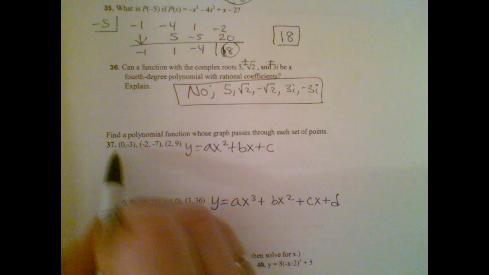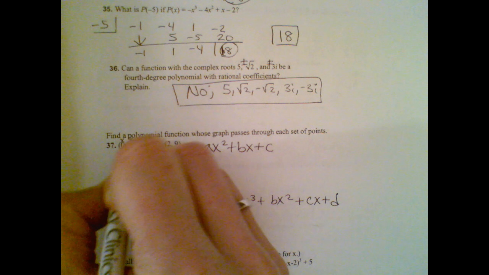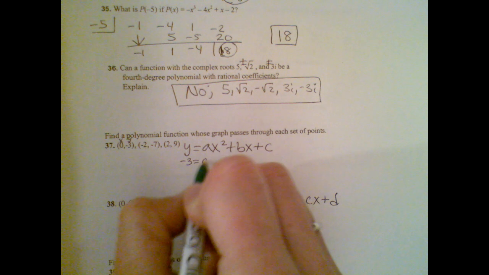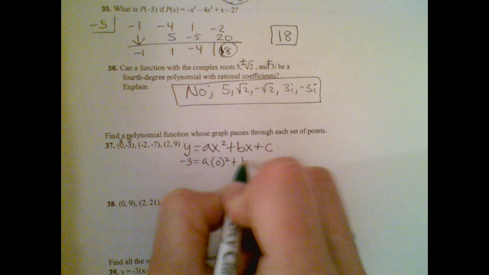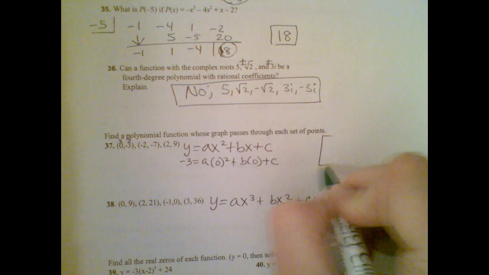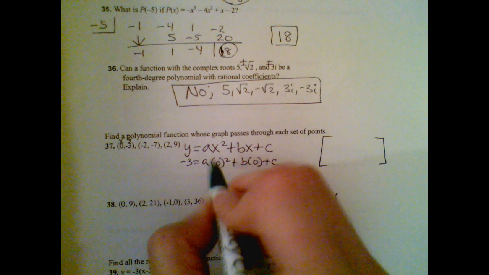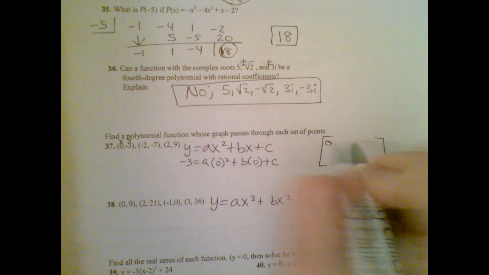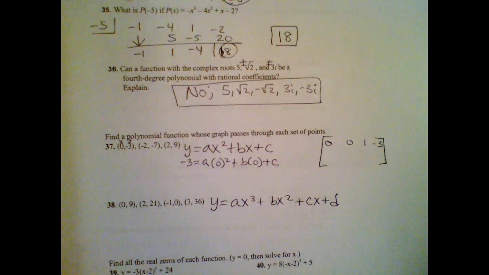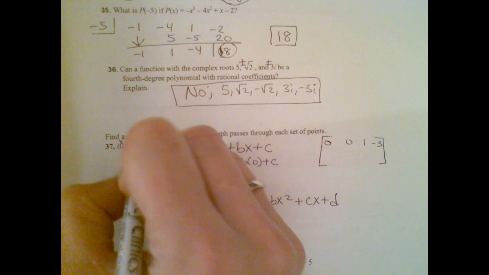So then we're going to go ahead and plug in these coordinates. So if we plug in the first one, then we're going to make our matrix. Our first row numbers, 0 squared would be 0, 0, 1, and then -3. The answer column always has to be last. Then we go and plug in the next one.